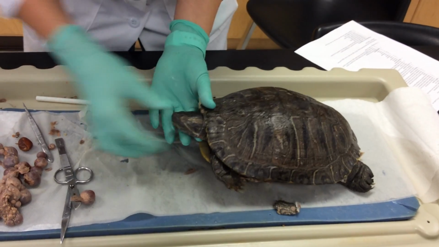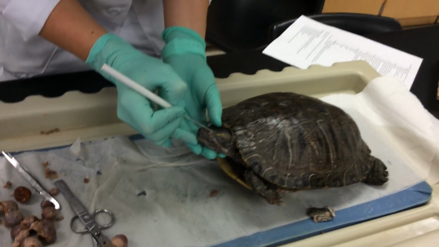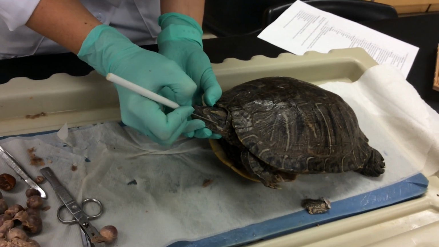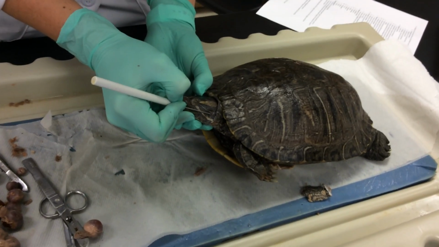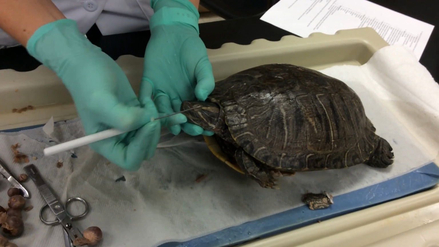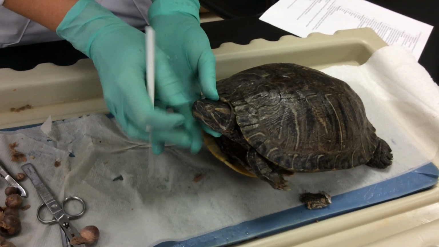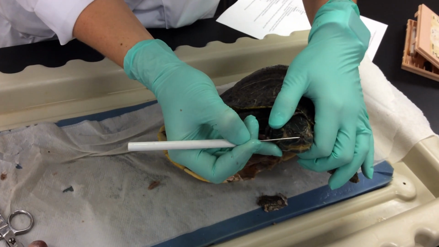A couple things we're going to note up here on the anterior head region is going to be the eye. Directly behind the eye, there's this round region. This is called the tympanum. The tympanum allows for them to pick up vibrations and for hearing. They also have the external nares.